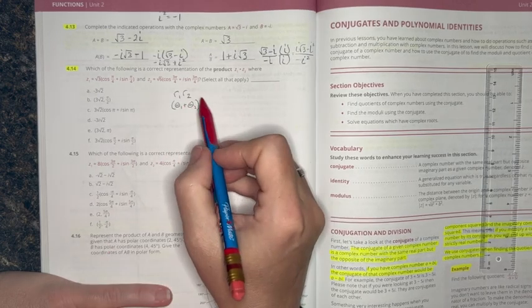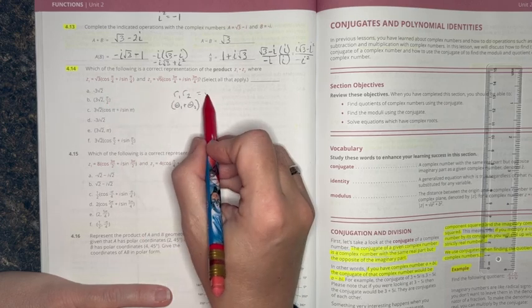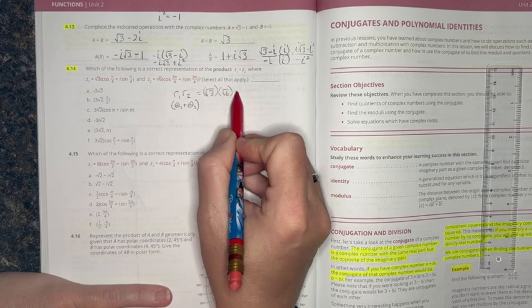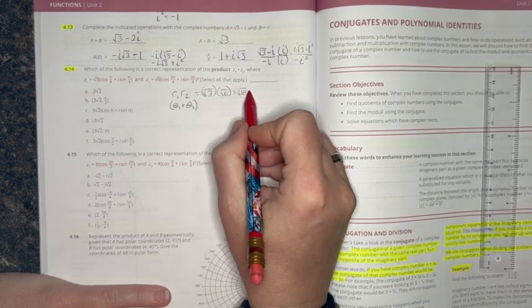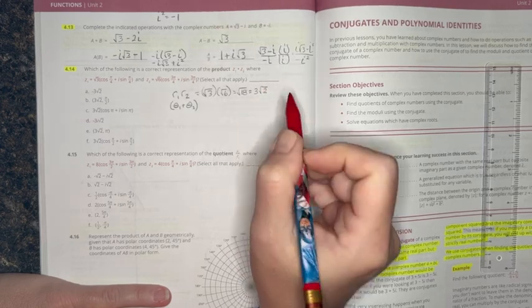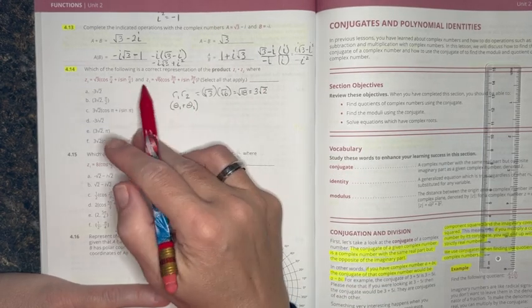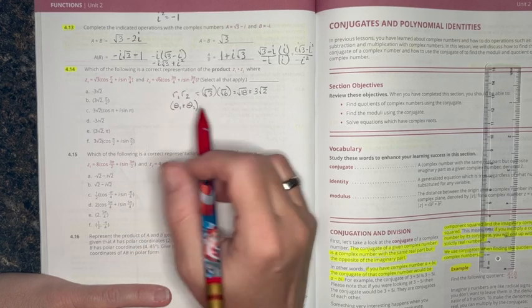Okay? So, to do this, we have square root of 3 times the square root of 6, which is equal to the square root of 18, which can be reduced to 3 times the square root of 2. Adding our thetas, we have pi over 4 and 3 pi over 4.